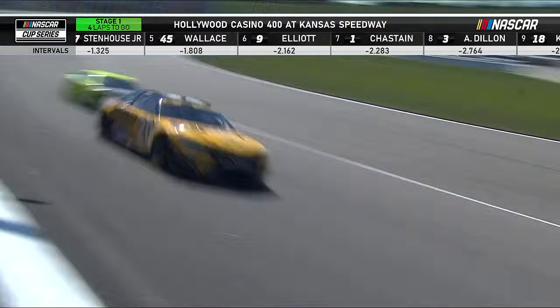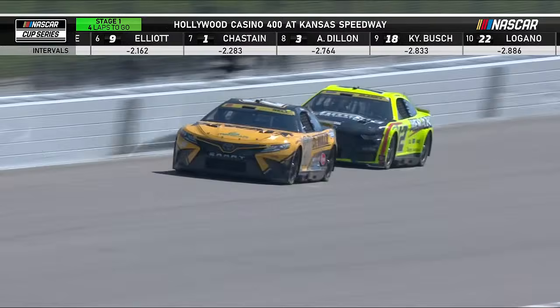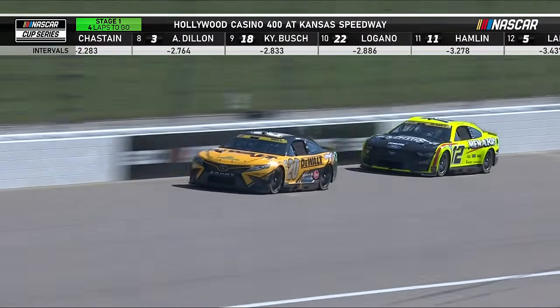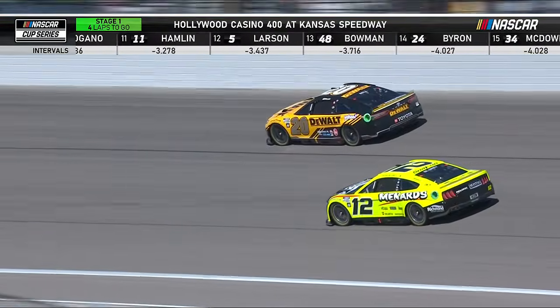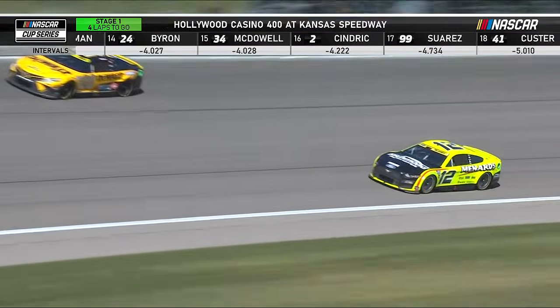Back of the car moving around a little bit right there. Tucks in behind him down the back stretch. It's Bell and Blaney, 1 and 2. And now the move to the bottom of the racetrack for Blaney, but not enough momentum.